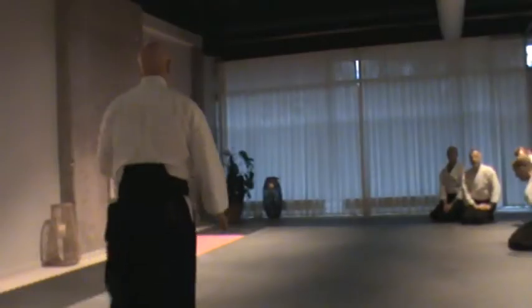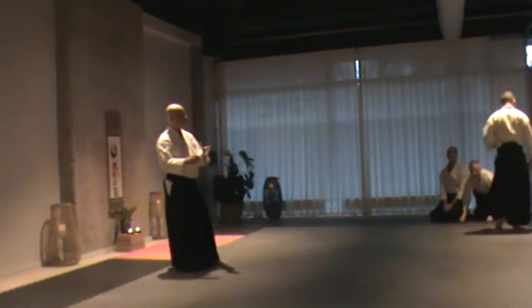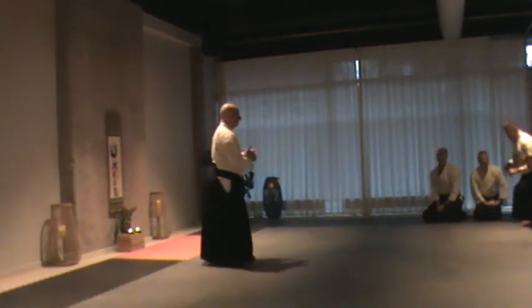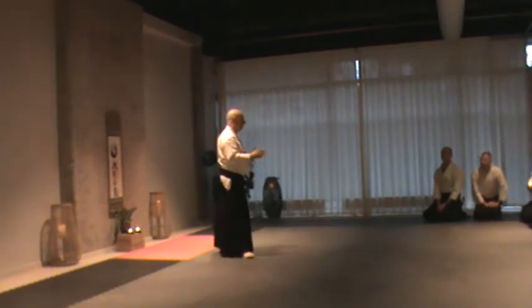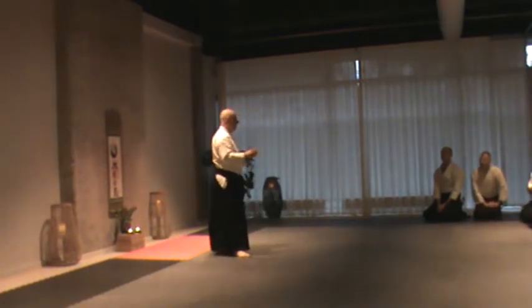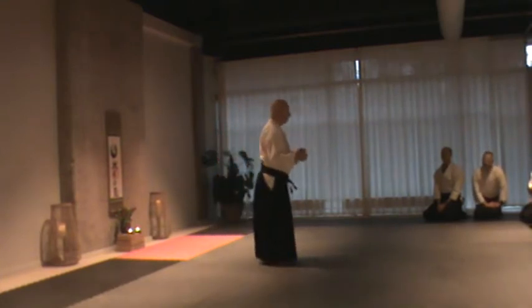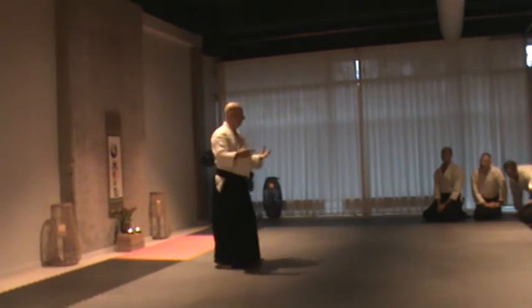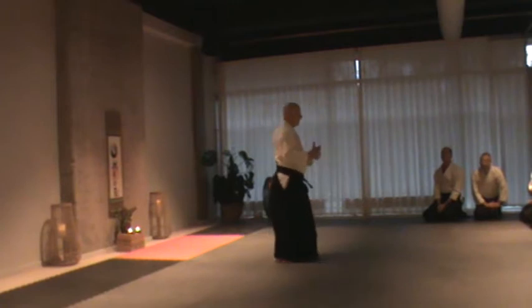So the theme for this weekend is Kokyu Nage. And Kokyu Nage, it's a huge area in the Aikido curriculum. And it's basically the techniques, in English sometimes you call them projection techniques. Kokyu means breath, but in Japanese terminology it's much more than that.